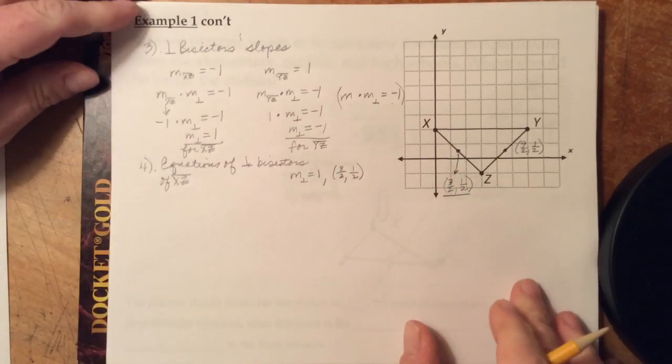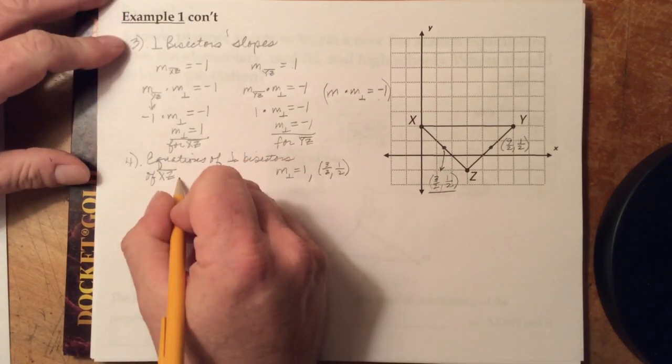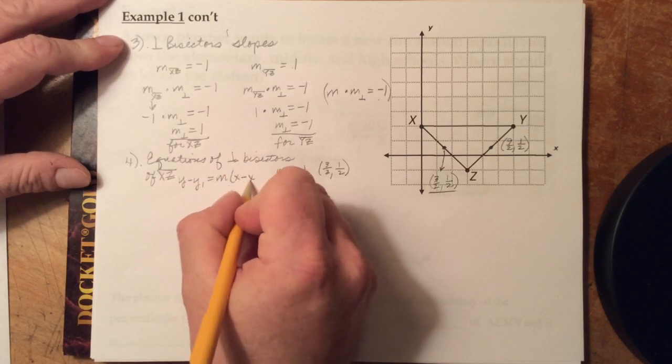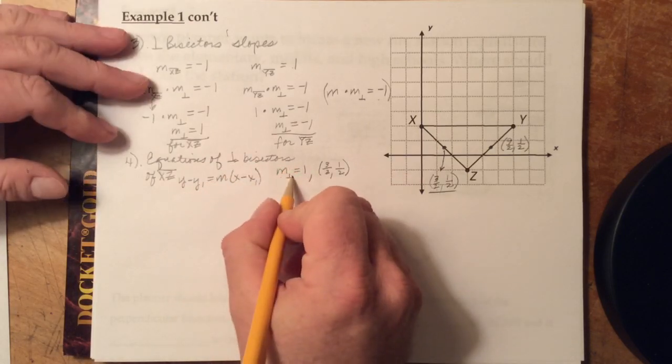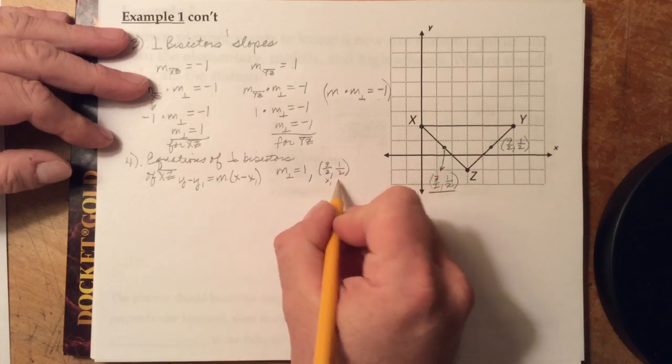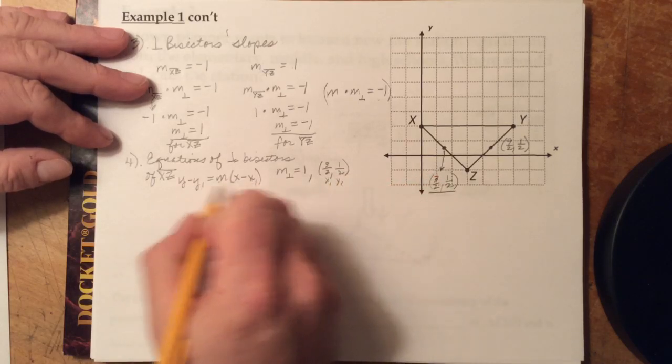Using the point slope form of a line, y minus y1 equals m times x minus x1, we substitute in the slope, 1 here, and the x1 and y1 here and here.